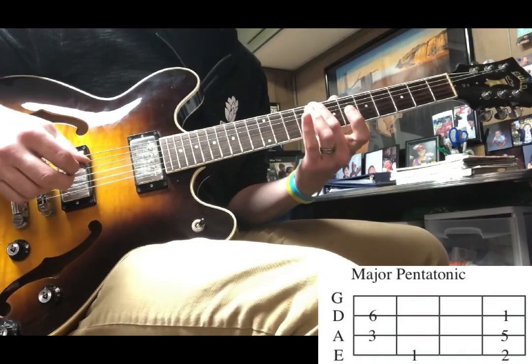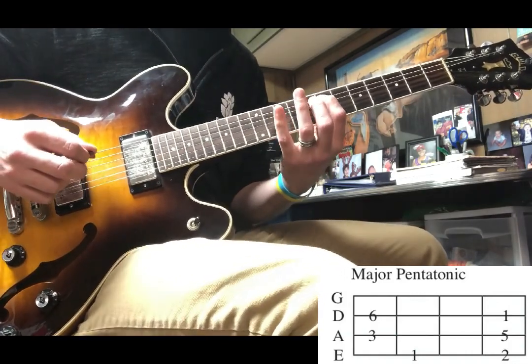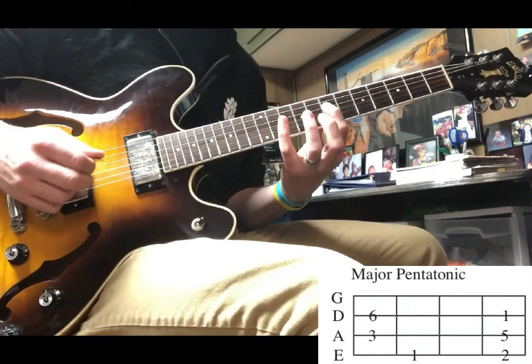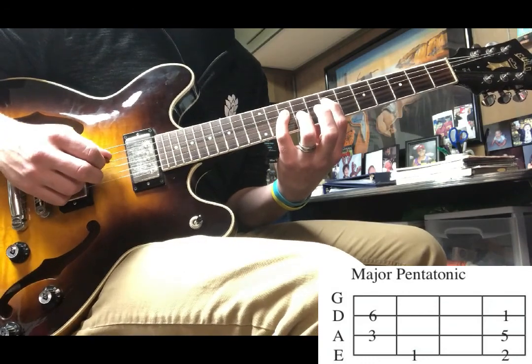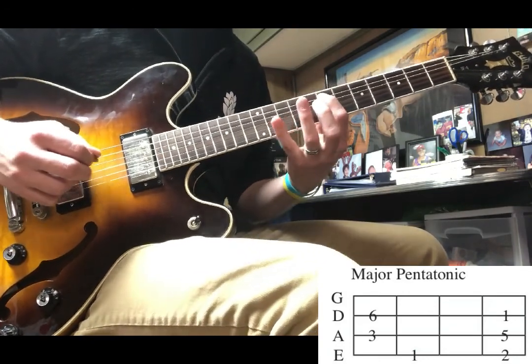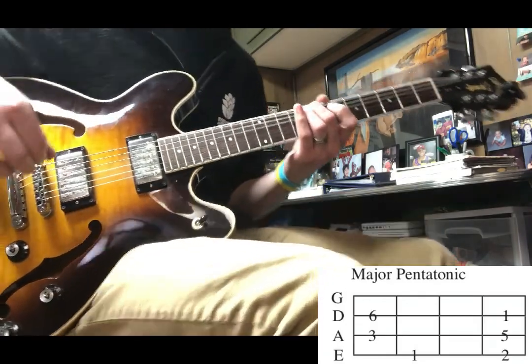So now let's play it and we'll say the letters. So this is C, D, E, G, because we're skipping the F, A, C. Coming back. C, A, G, E, D, C. So that's a C major pentatonic scale.